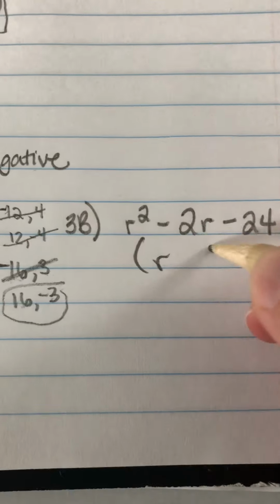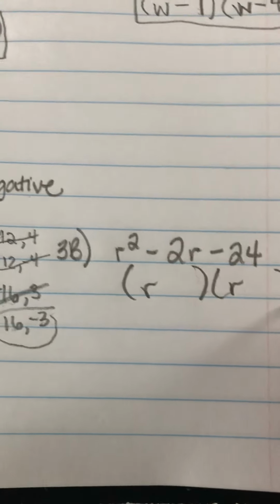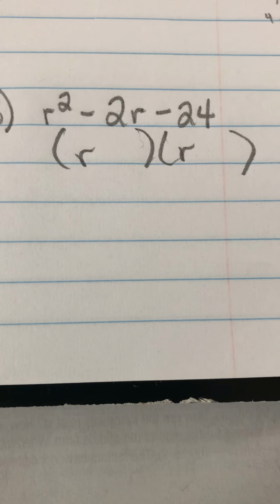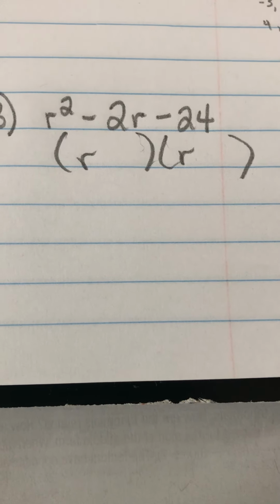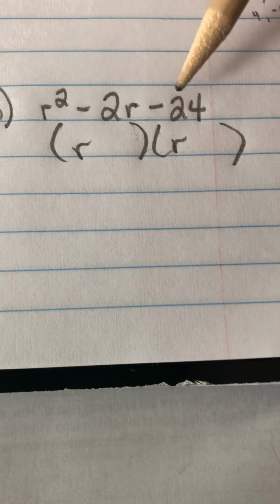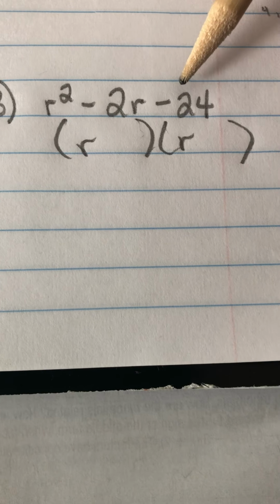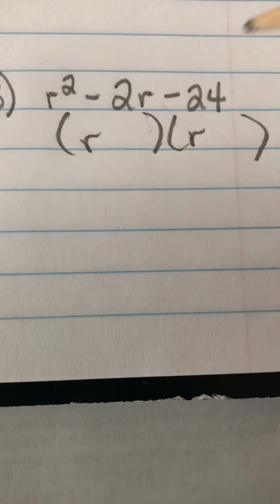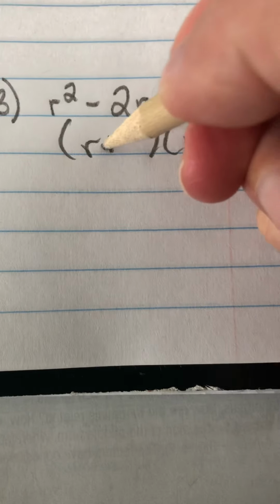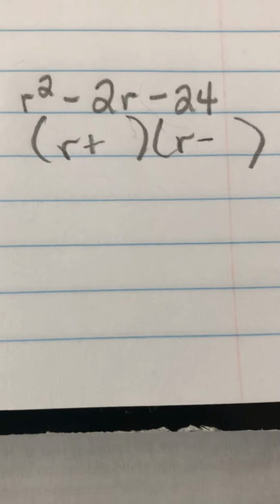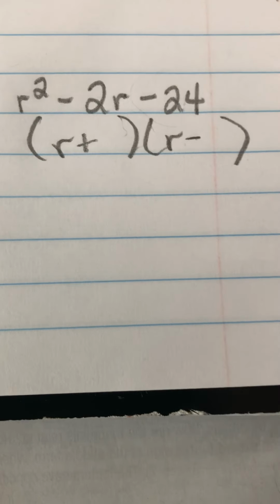The variable is R. So set them up like that. Okay, and then we have two numbers that need to add up to -2 and multiply to give you -24. So thinking of to multiply to give you a negative, one has to be positive, one has to be negative. So you can add those in right there. Then start thinking about all your factors of 24.